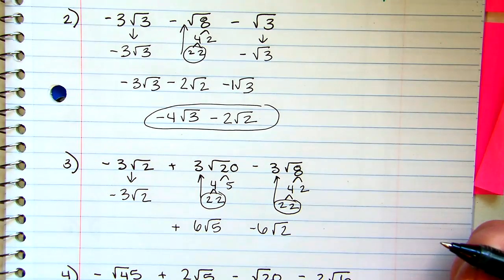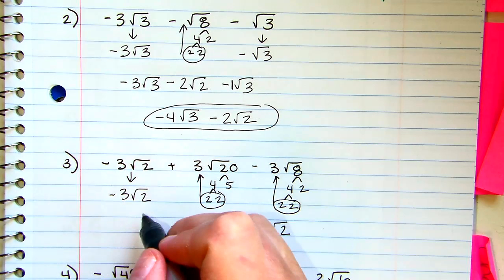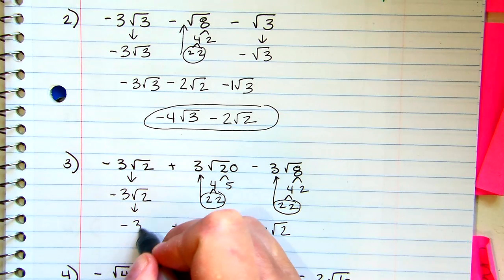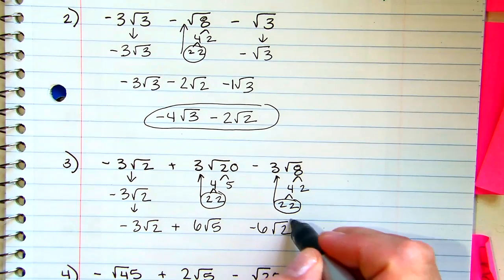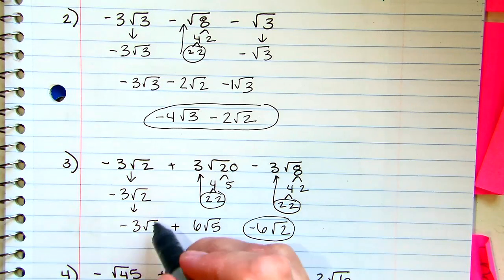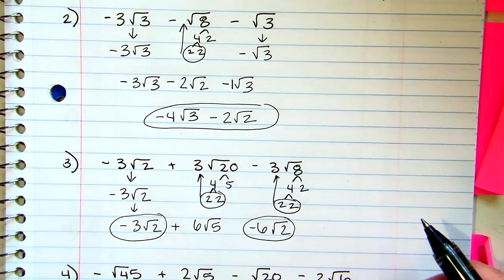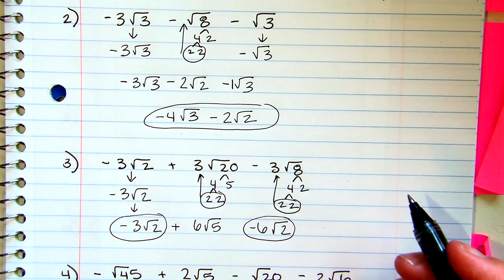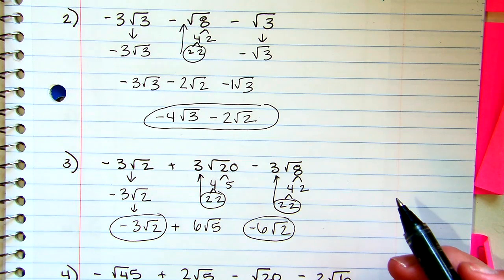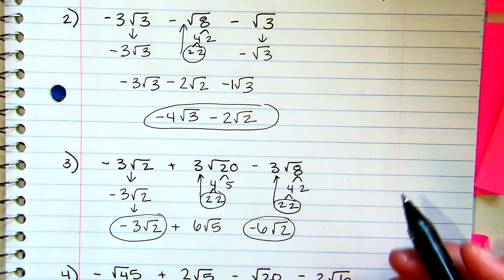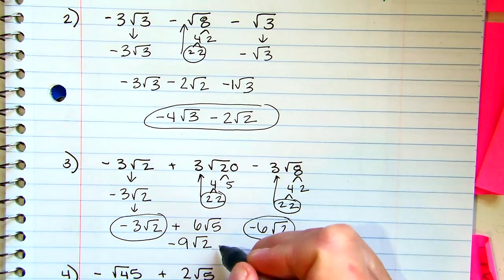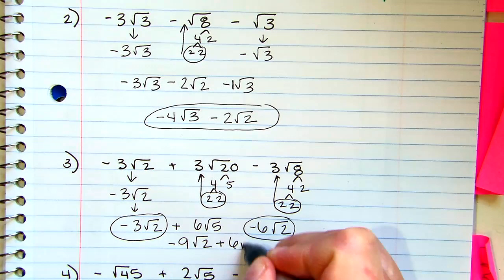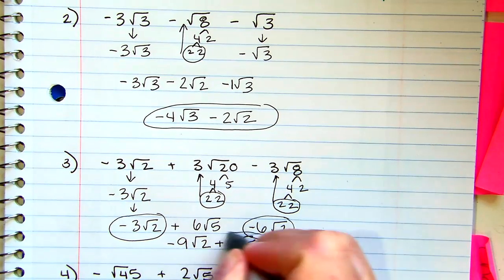Now I'm still once again going to bring down my negative 3 root 2. From here, I can combine my negative 6 root 2 and my negative 3 root 2. When I do that, I get negative 3 minus 6, which would be negative 9. So I have negative 9 root 2, and then my plus 6 root 5. That would be my final answer.